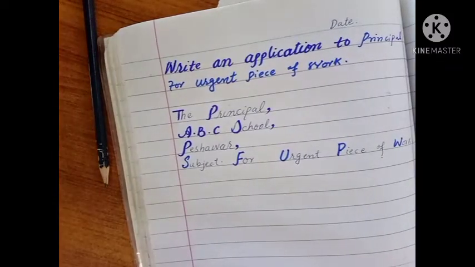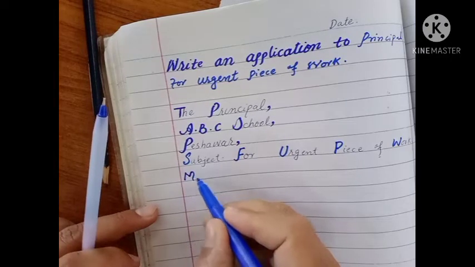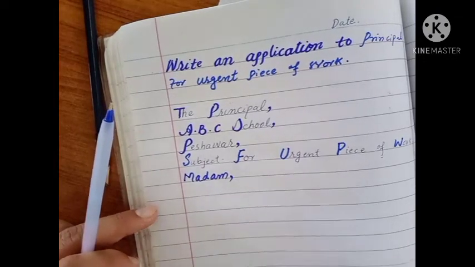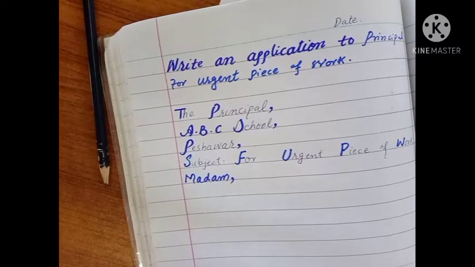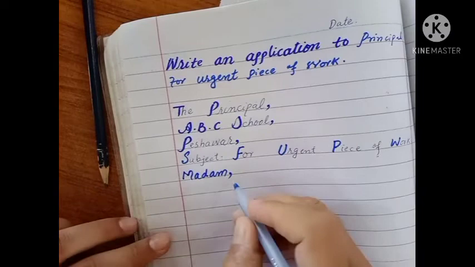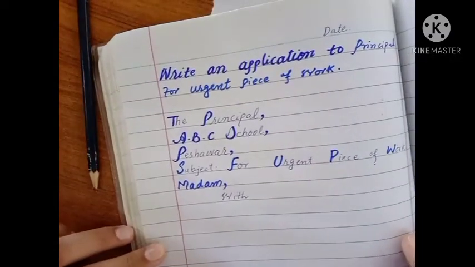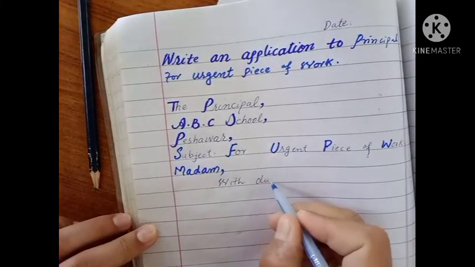Dear students, you have to write down after this. Actually here the principal is madam, so we write down madam. Otherwise, if you are in any other area, you can write down sir as well, or madam. Then here we write down the courtesy words: with due respect.